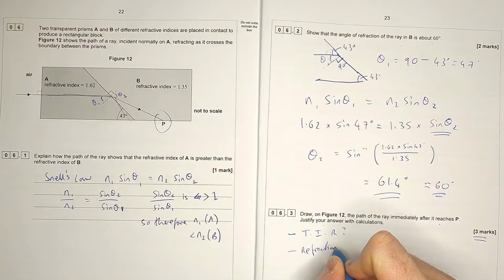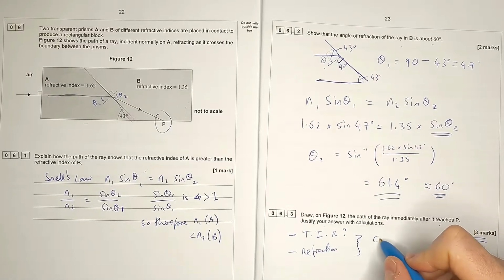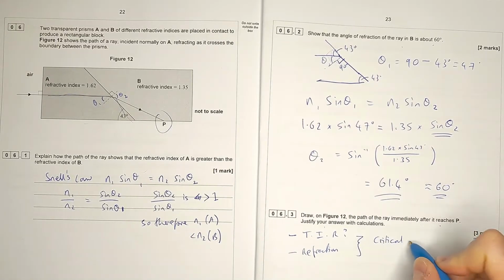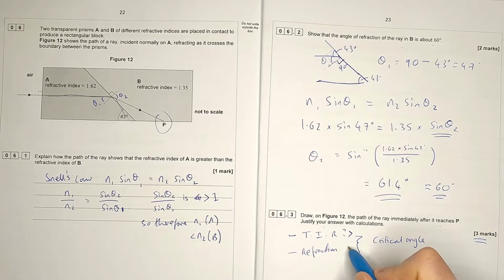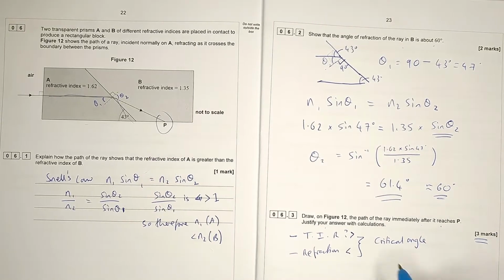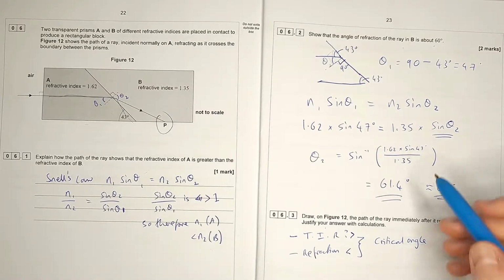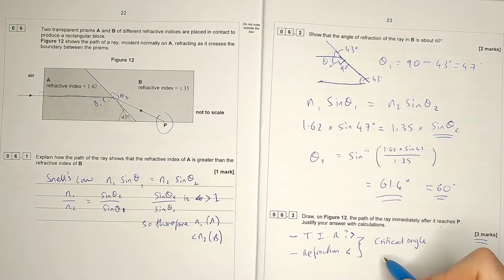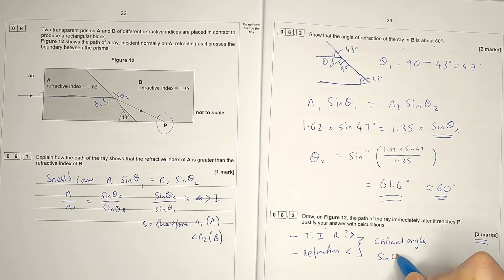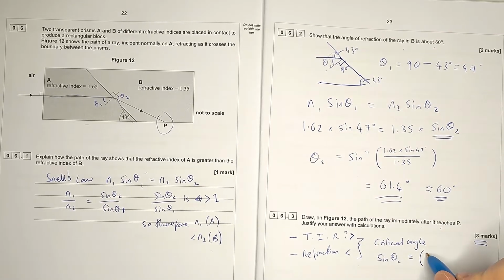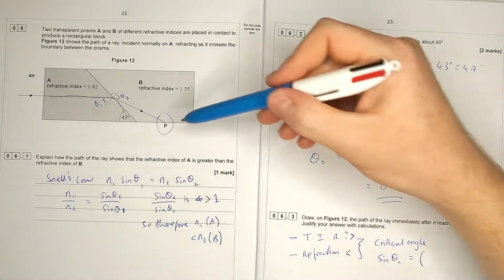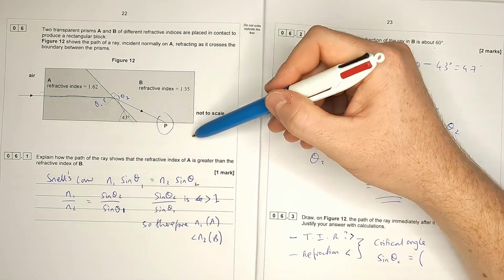Now, to determine which one of those is going to happen, we need to know what the critical angle is. Because if it's bigger than the critical angle, total internal reflection will happen. If it's smaller than it, refraction will happen. So how do we work out the critical angle? So using Snell's law, a short derivation of that says that if I have sine of the critical angle, it equals the ratio of the refractive indexes. Now this time we're just talking about it leaving the glass block and going into air.